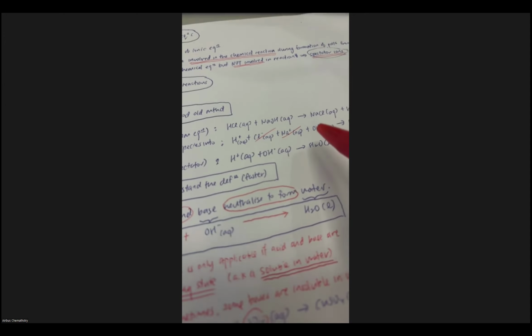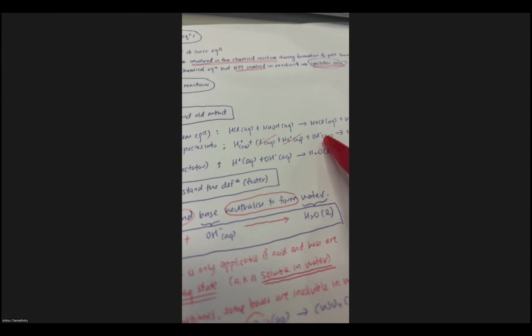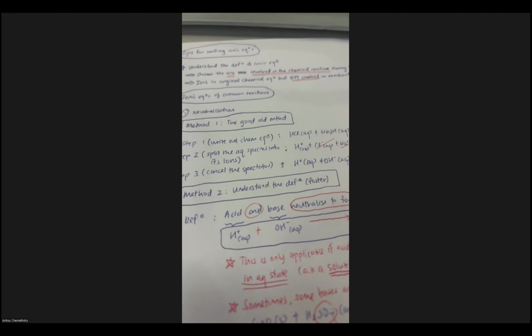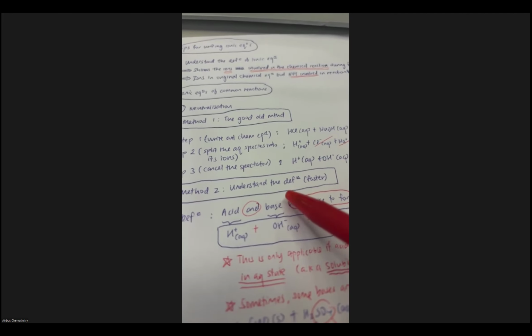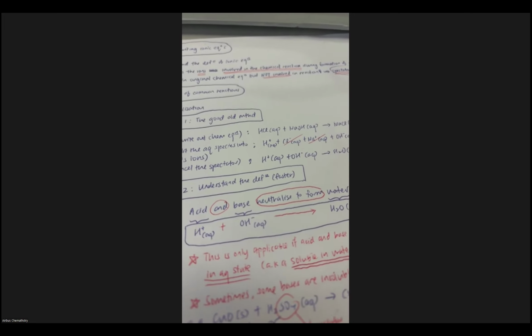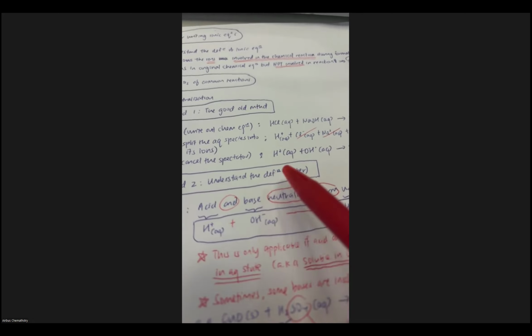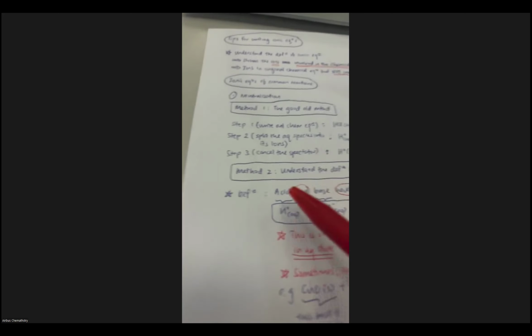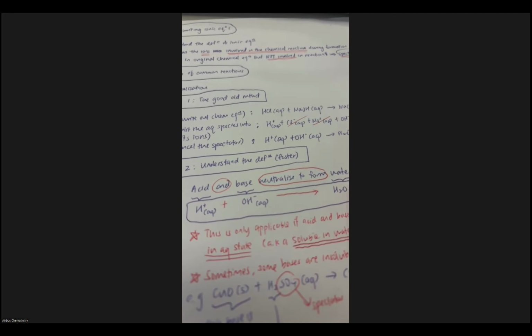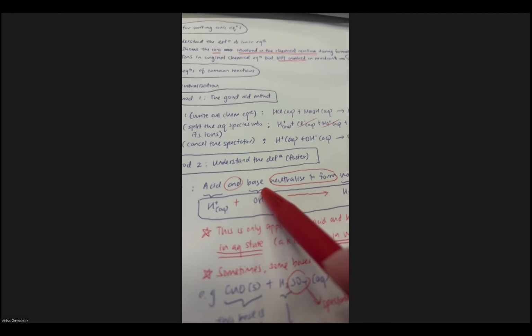Now, this is the good old way, but for a faster way, I need you to have a true understanding of the definition, right? So you need to really know which reaction is going on. If it's a neutralization, right? So neutralization means what? It's the acid and the base neutralizing to form water, right?